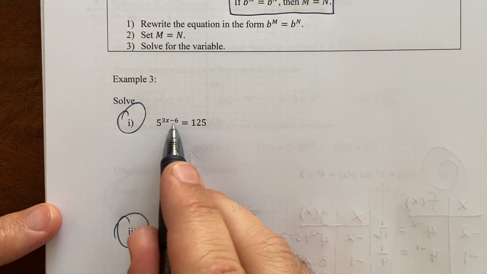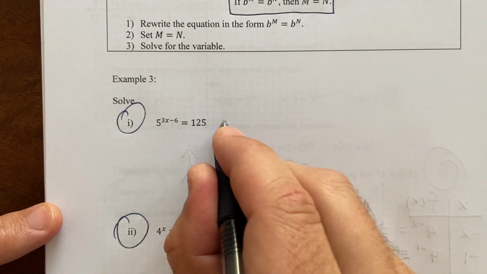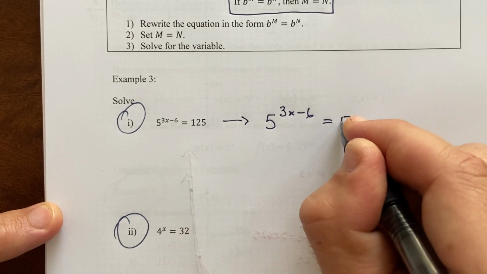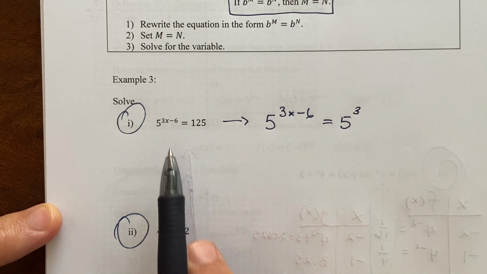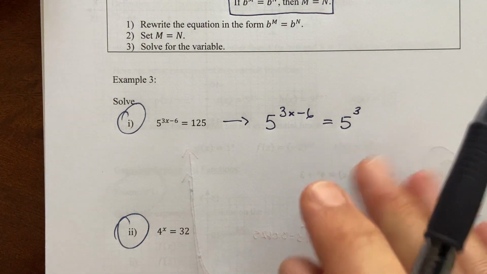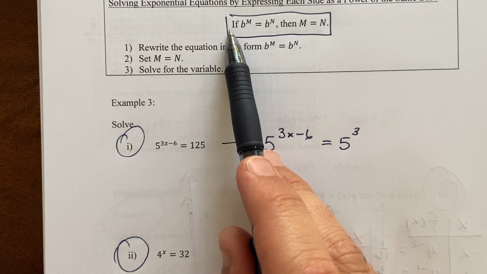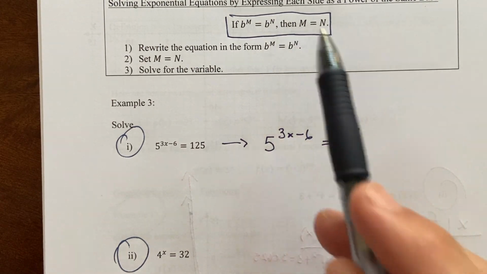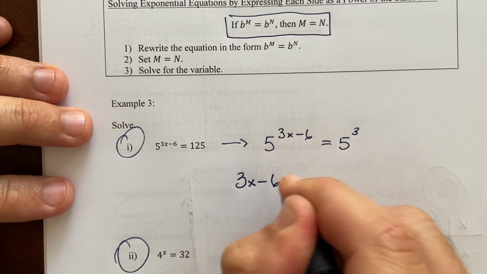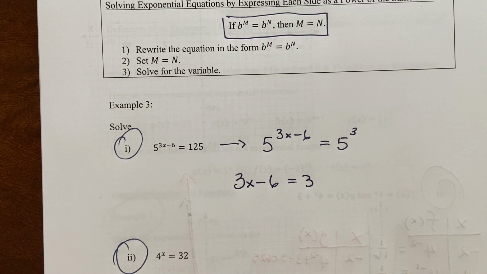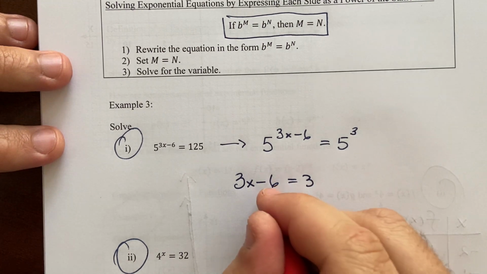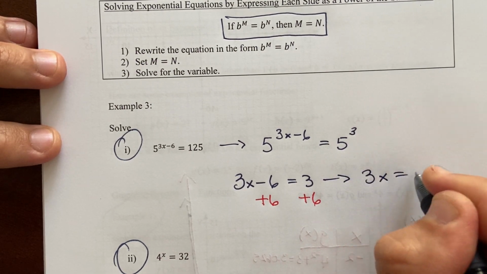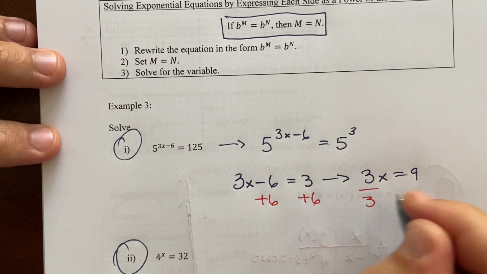So if I'm trying to figure out what x makes this also 125, what I can do is think of 125, luckily, as a base 5. So 5 cubed is the same as 125. What this is saying is once you have the bases the same, m and n are the powers, I just need to set m equal to n. So 3x minus 6 needs to be equal to 3. That's all this thing is saying. And solve for x. So 3x equals 9, divide by 3. So we get a 3.